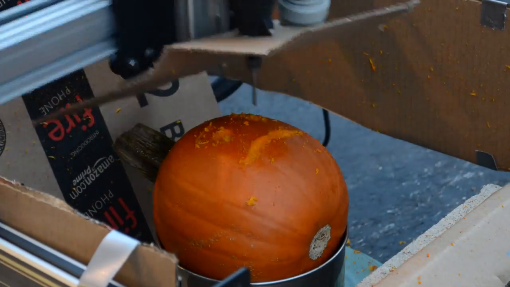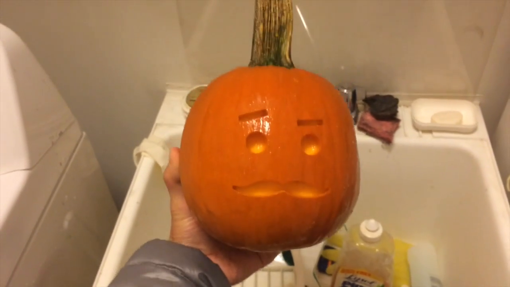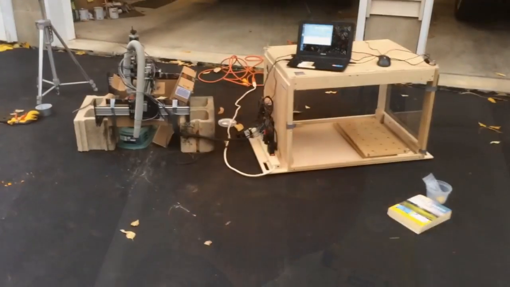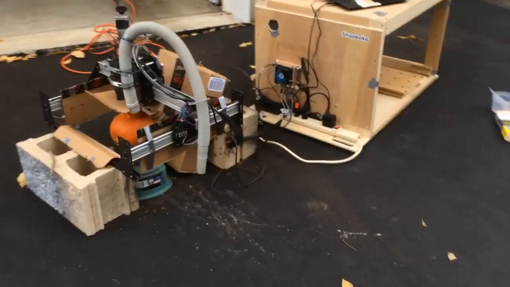When the program finished, I rinsed off the pumpkin sludge to reveal cleanly cut edges. All in all, I'd say my carving experiment was quite successful. And on that bombshell, it's time to end.